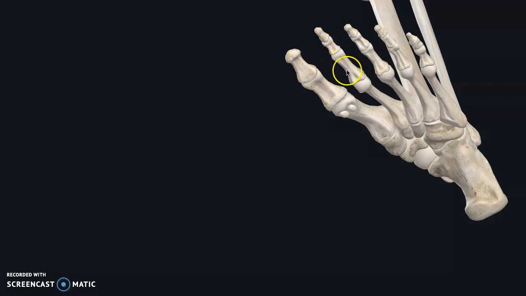The second toe is here, and these are the phalanges of the second toe, and there are three of them. We name them distal, middle, and proximal. The joints in between the phalanges would be called the DIP, PIP, and then this one would be the MTP. I'm going to go through those names for you in a second. Metatarsal phalangeal joint, MTP.